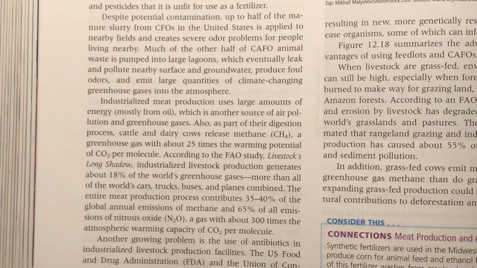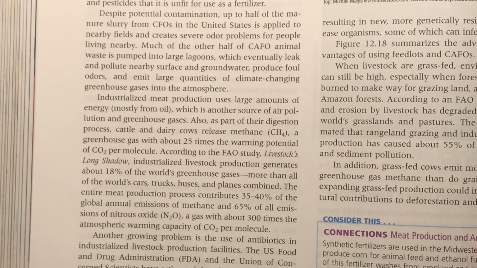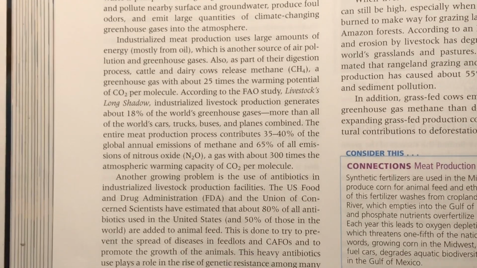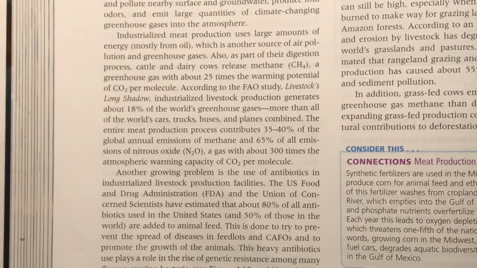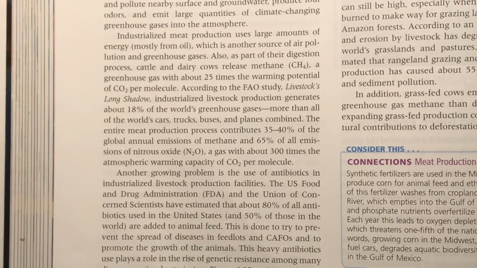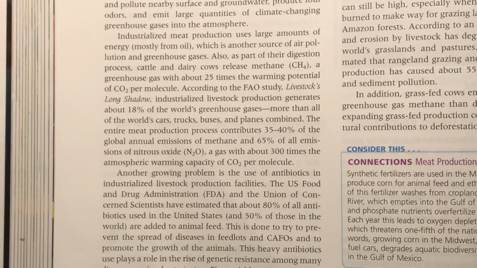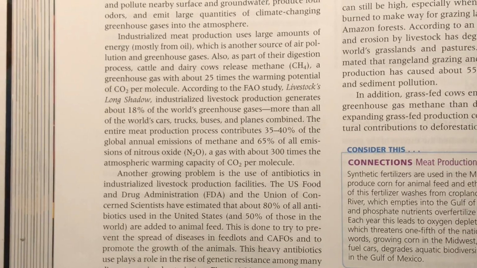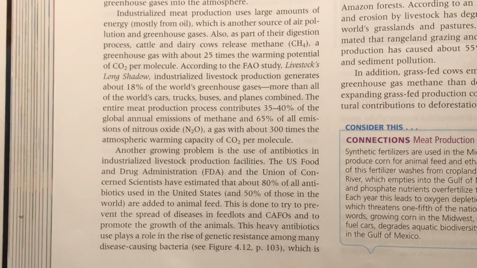So cattle and dairy cows release methane, and it's any of them. It's not just grain-fed ones. It's also grass-fed ones as well. So the more meat we want, the more methane that we are producing. Definitely read about antibiotic use again. I think I pretty much covered that.